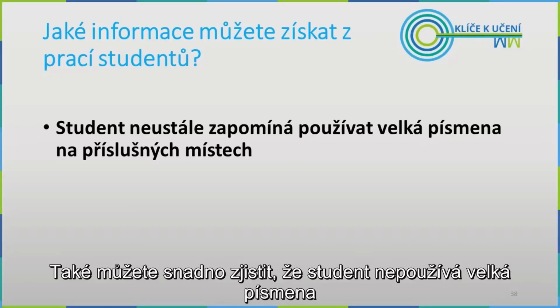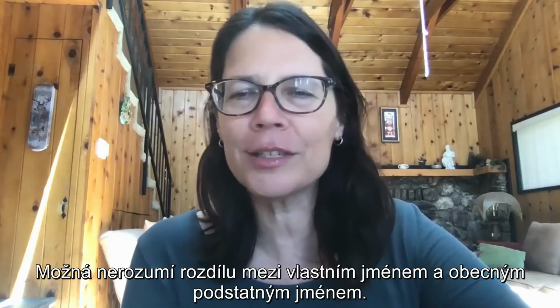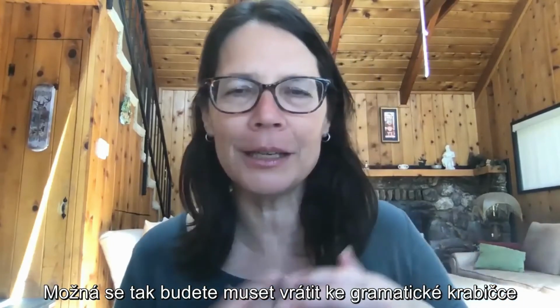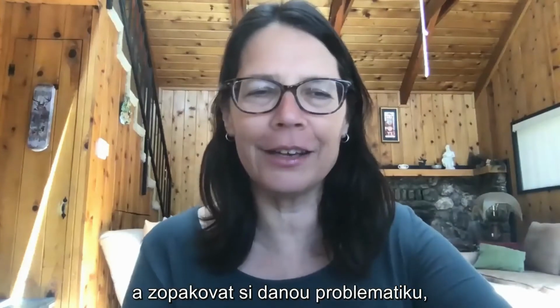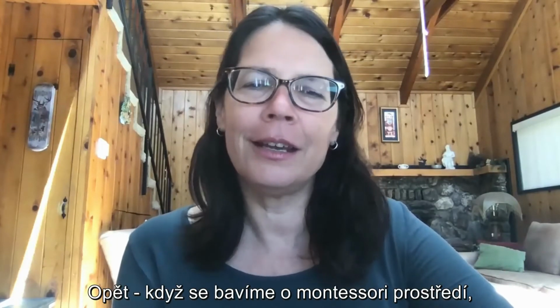You can also look and see if a student is consistently not putting capital letters where they belong. Maybe they don't understand the difference between a proper noun and a common noun. Maybe you need to go back to the grammar box and revisit that lesson and revisit grammar lessons on proper and common nouns.